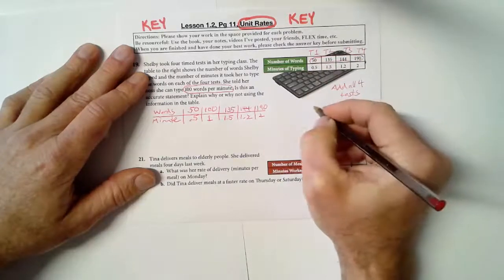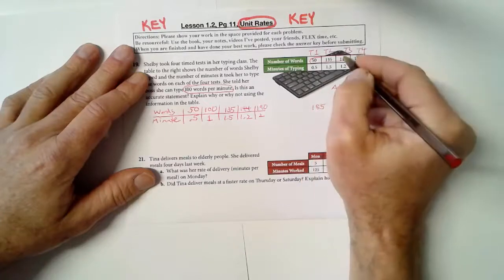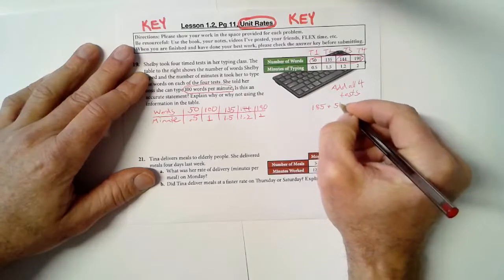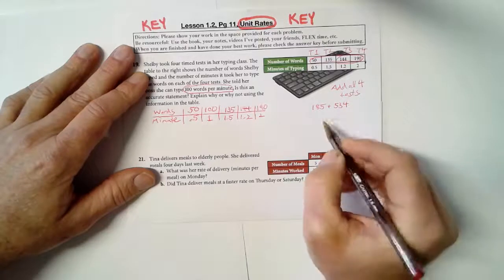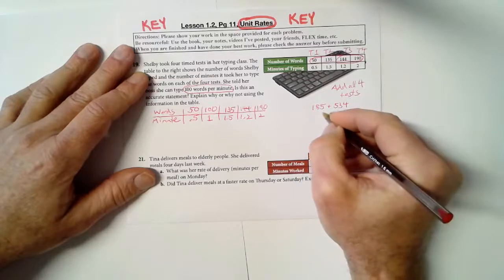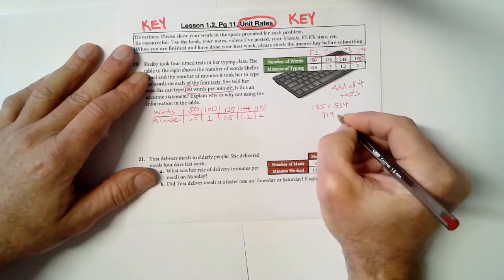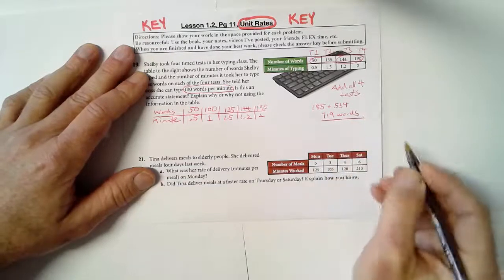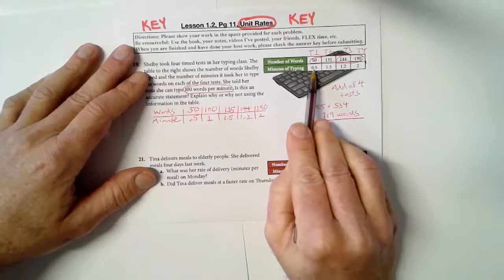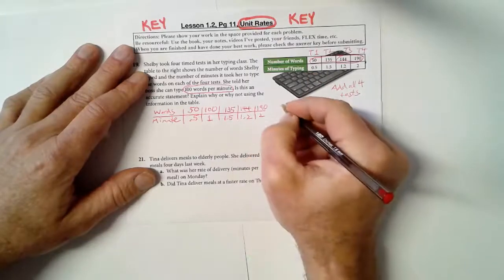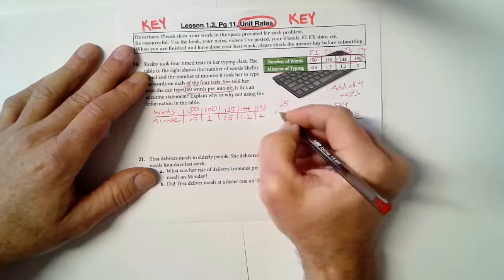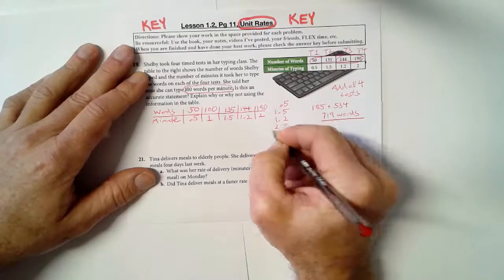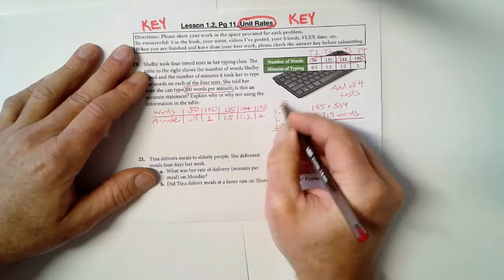50, 135 makes 185. 144 and 190 makes 534. I'm just doing mental math here. 734 minus 15 makes 719. Total words. You can check on a calculator. Let me know if I'm wrong. We're going to add these together. Half plus 1.5 plus 1.2 plus 2. 2, 3, 4, 5.2.